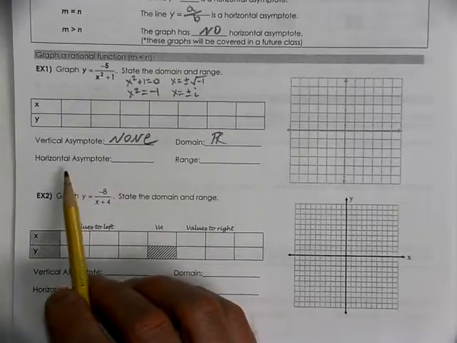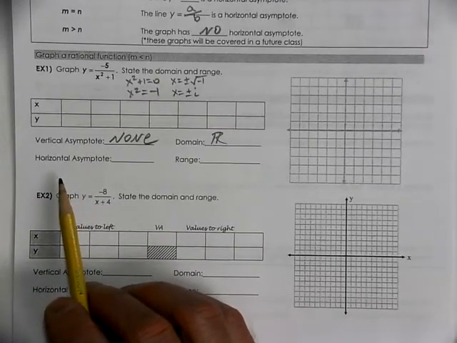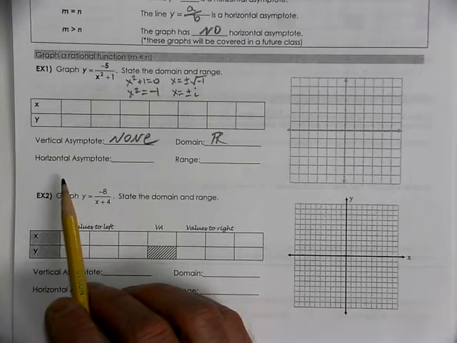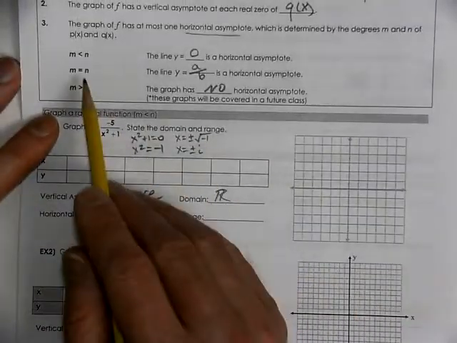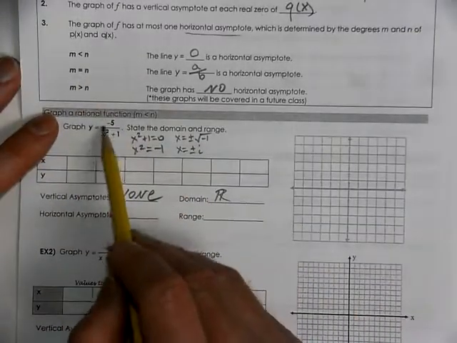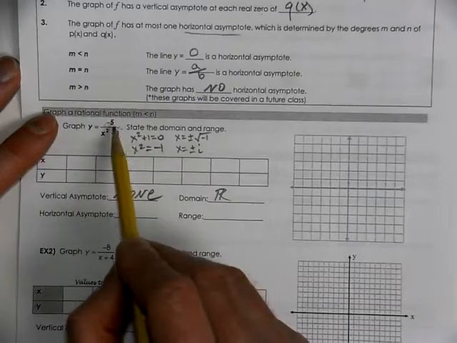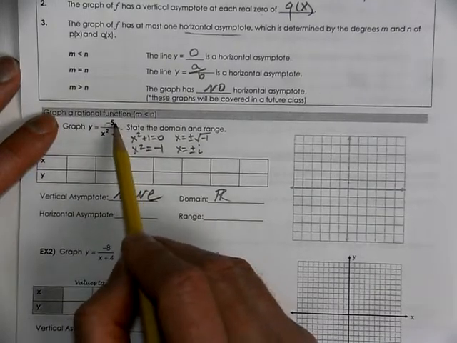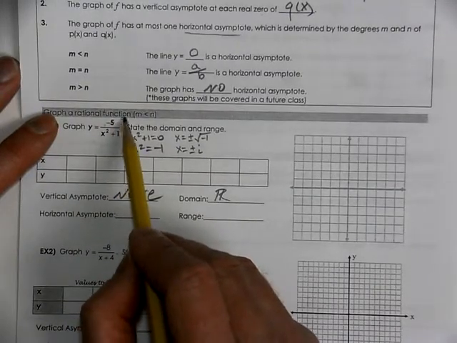The horizontal asymptote, how do we determine that? If the degrees were the same, we'd look at the leading coefficients. But in this case, the degree of the top is x to the 0 power.